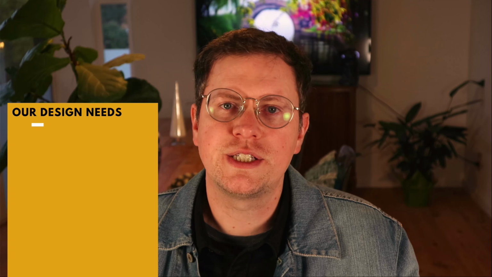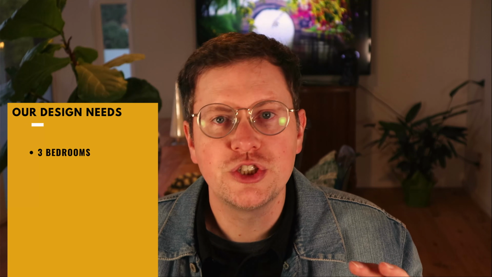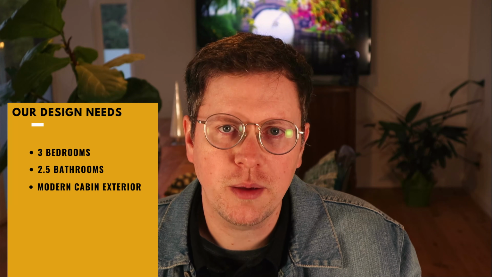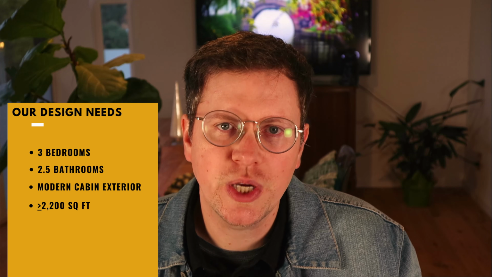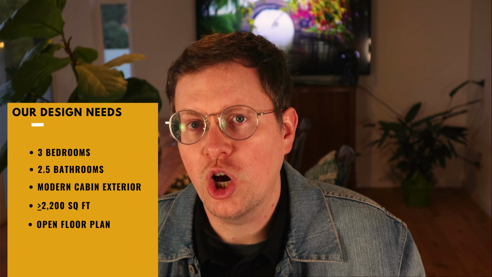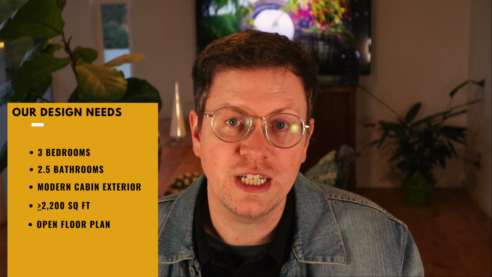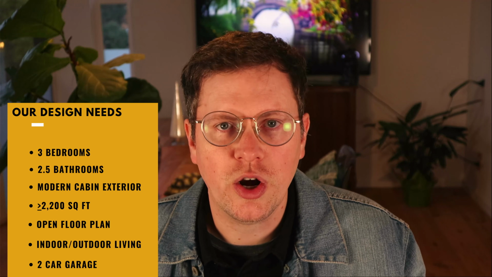For the concept phase of my house, I told my architect that I wanted a 3-bedroom, 2.5 bath, modern cabin with at least 2,200 square feet of living space with an open floor plan that lent itself to indoor-outdoor living and a 2-car garage. I also said that I wanted the construction to be as economical as possible while still achieving a high-end result. So I was willing to compromise on the shape of the house as long as I could achieve the square footage that I needed.